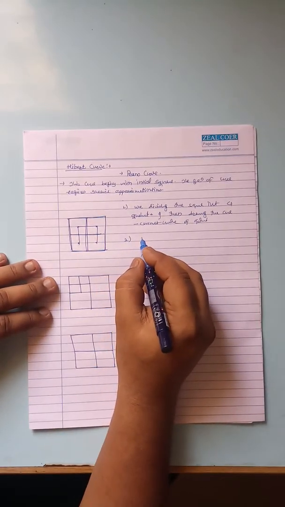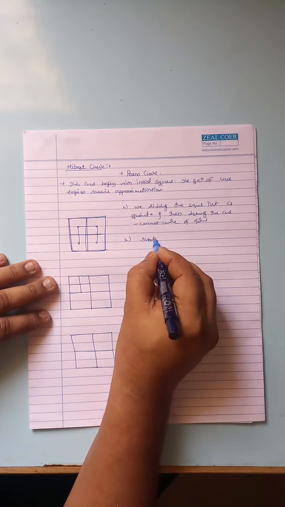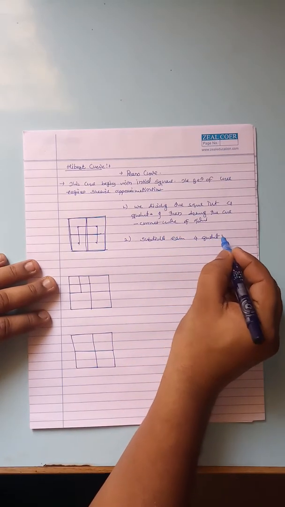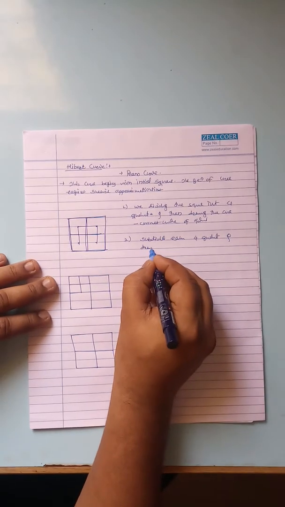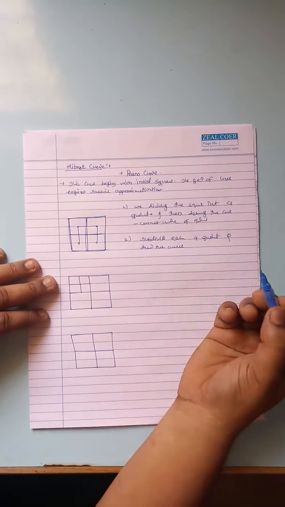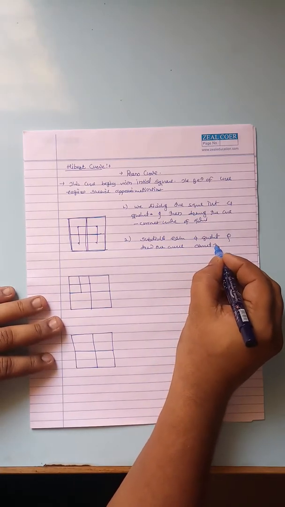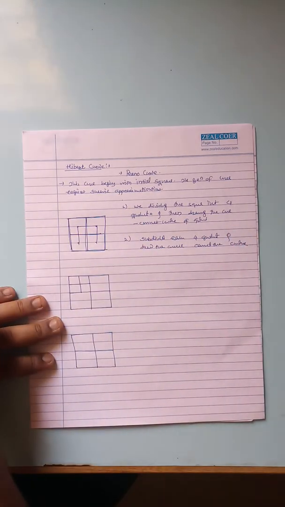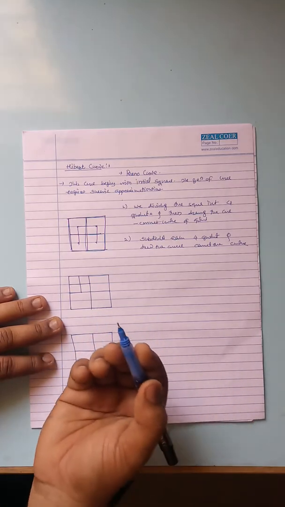Next, the second approximation. In the second approximation, we further subdivide each of the four quadrants and draw the curve, which also connects the centers, the center point of each of these final subdivisions before moving to the next major quadrant.